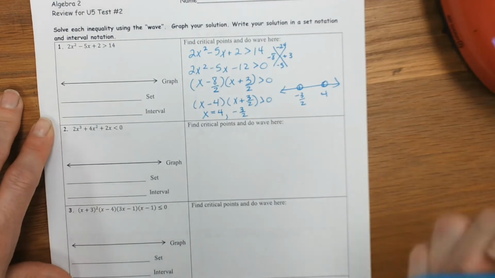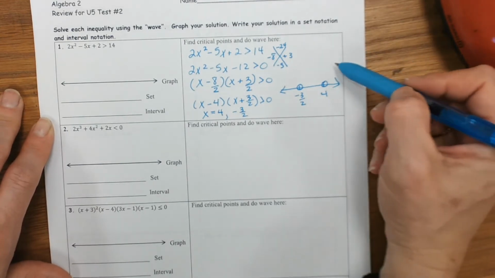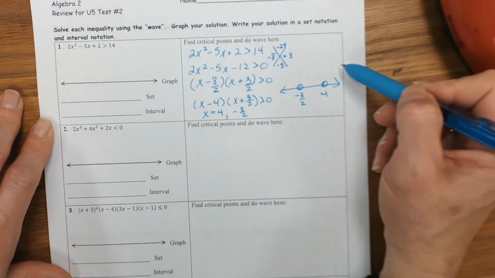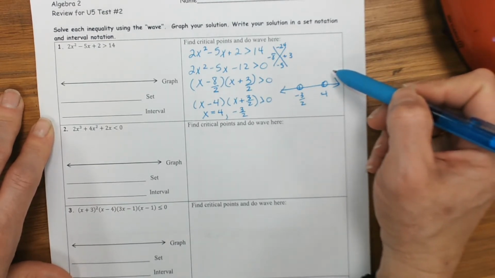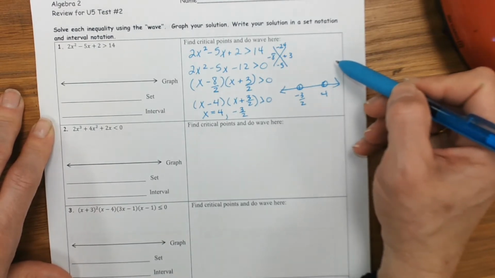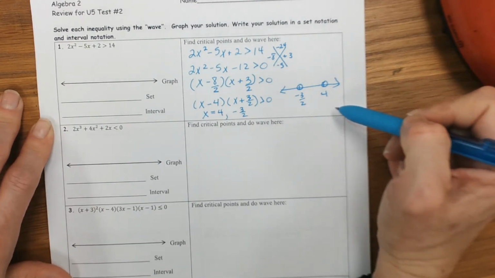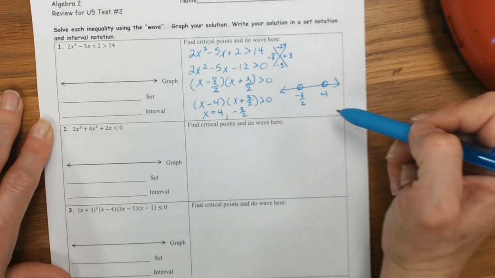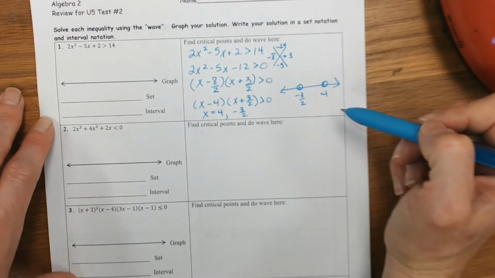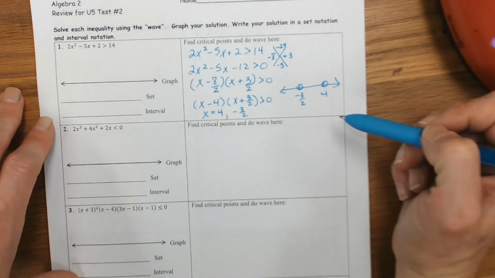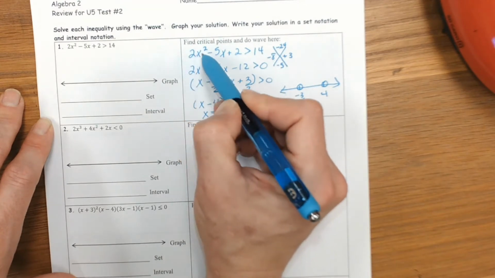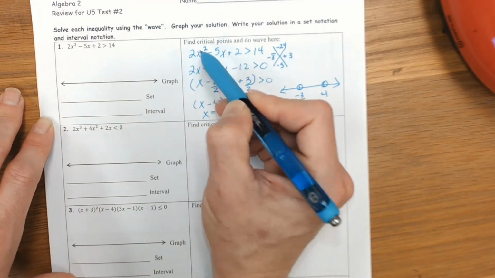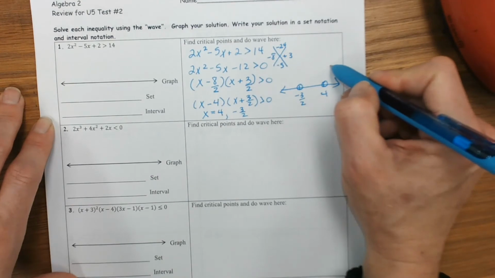Okay, now remember, when you're doing the wave, we always start on the right-hand side. Always, always, always. We start on the right side, and then we determine whether we start on the top right or the bottom right. We go back and look. Remember, we're looking for a negative coefficient on our squared term, or leading coefficient, and that's when we start on the bottom. But right here, I see it's a positive coefficient. So that means I'm starting on the top. So I'm going to start up here.